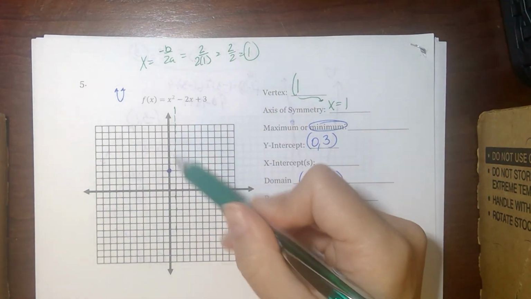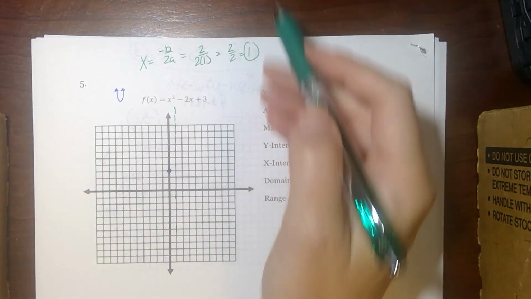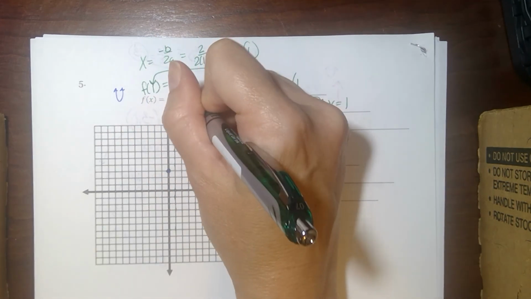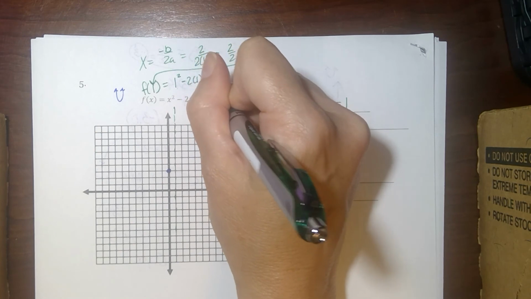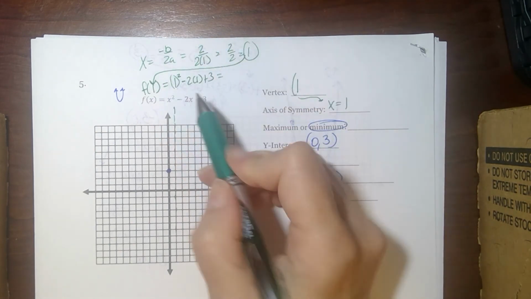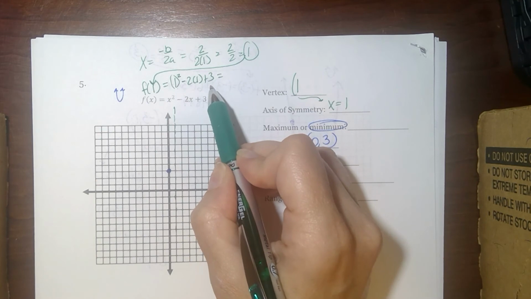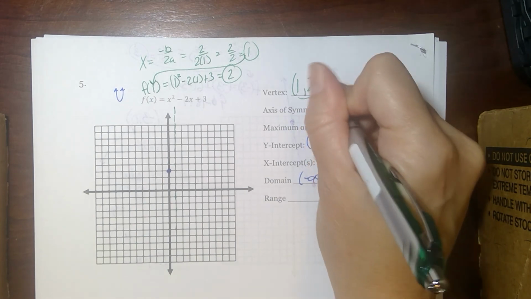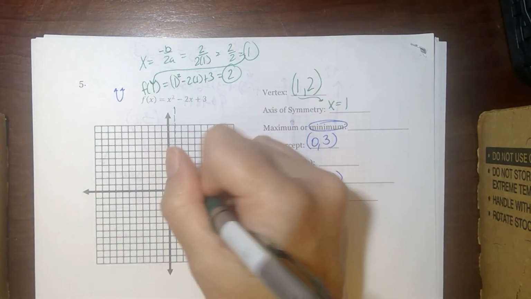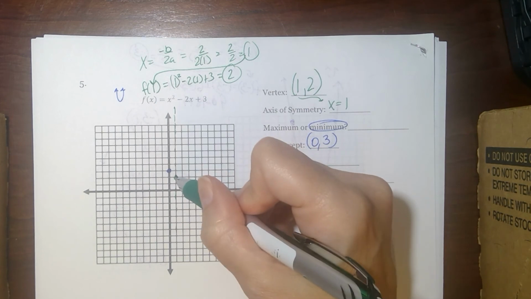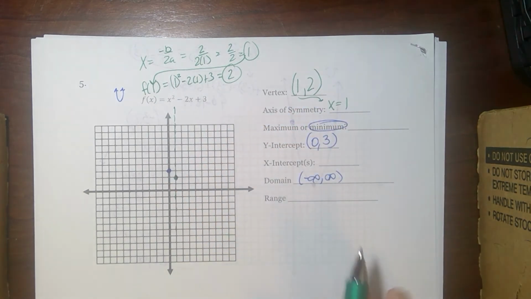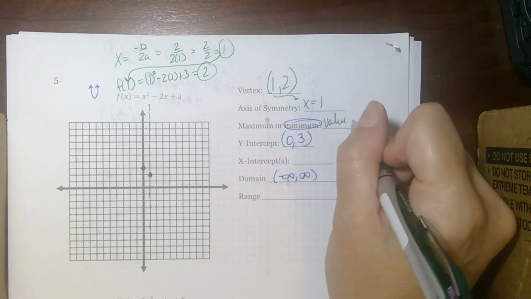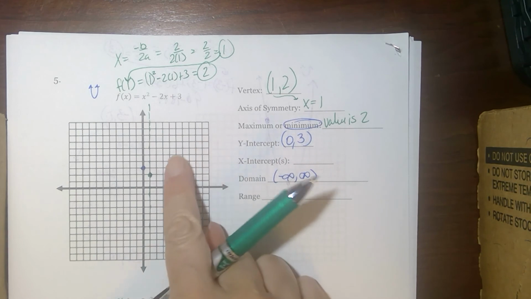I don't know if my vertex is up or down, however, so let's figure that out by taking that 1 and plugging it into the function. So 1 squared minus 2 times 1 plus 3. 1 minus 2 plus 3 gives us a simplified value of 2. So my vertex is at 1 over 1, up 2. That makes sense. That's going to go up like that. The value of my minimum is 2. That's what I just found here. That's the lowest point.